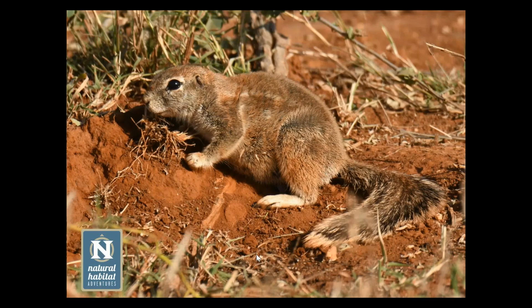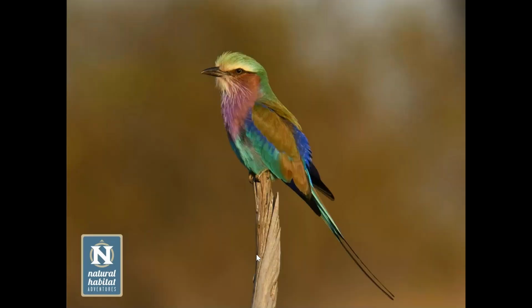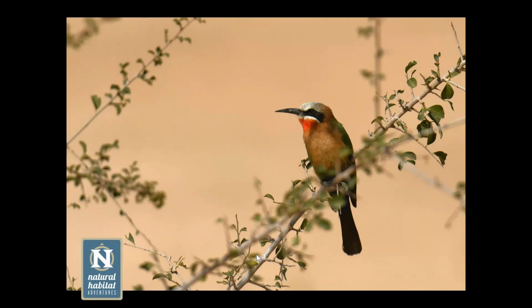And then just a quick few non-mammals, possibly one of the most photographed birds in this part of the subregion. This is a lilac-breasted roller, very beautiful, terrible voice, has a cawing sound. This is a white-fronted bee-eater, another one of our really, really pretty species. Front refers to the forehead of a bird, so that's why it's called a white-fronted bee-eater.